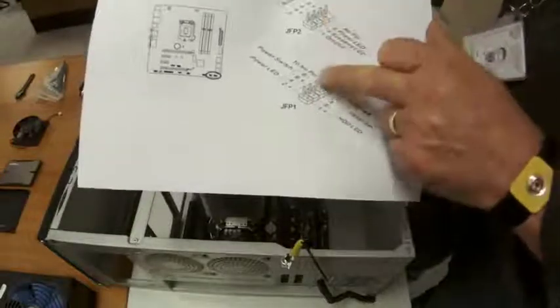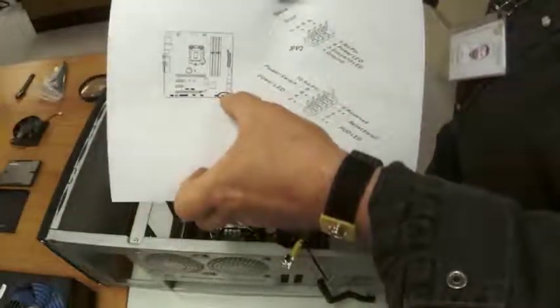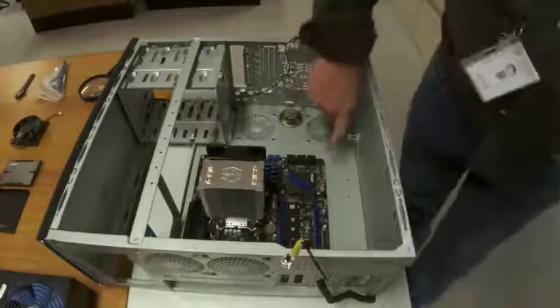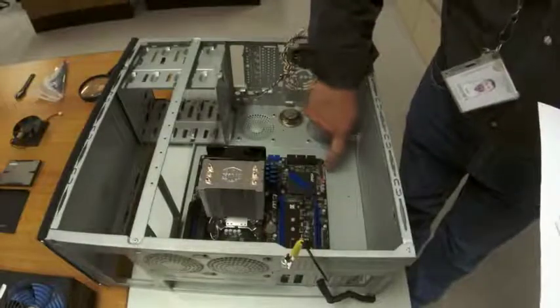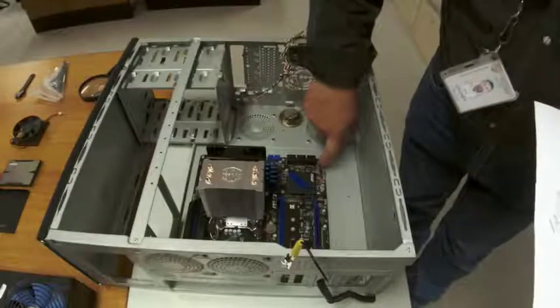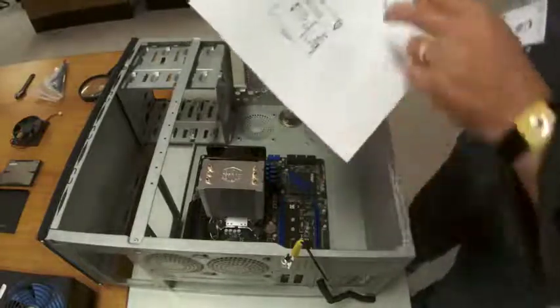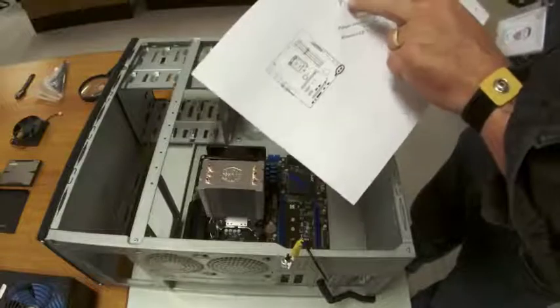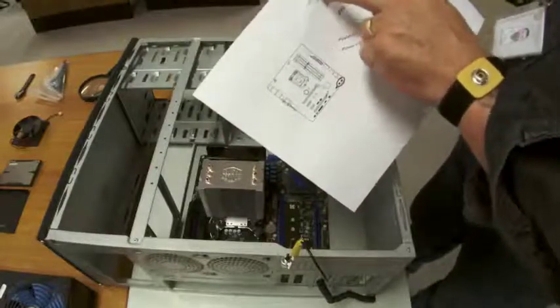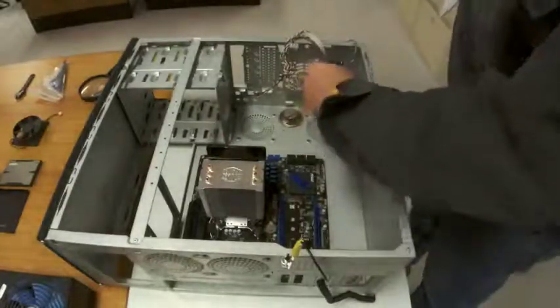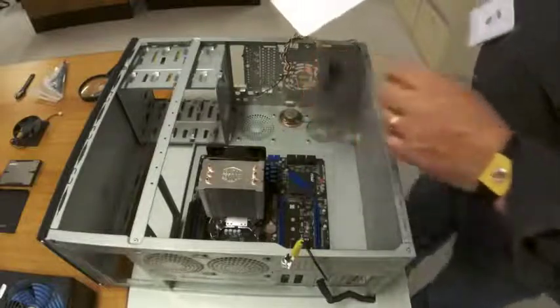And these two headers are located here on the motherboard, in other words right down here. So that one is P2 and that one's P1. So let's look at P2 and we'll do the speaker first. So here's the speaker, here's the plug for it.